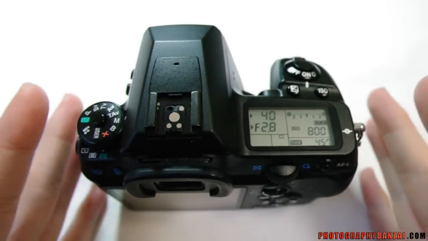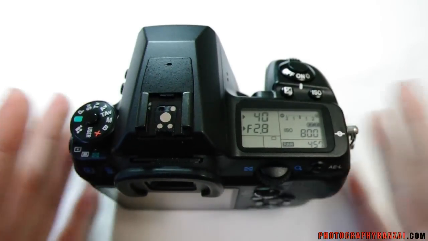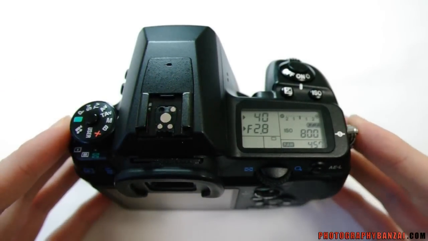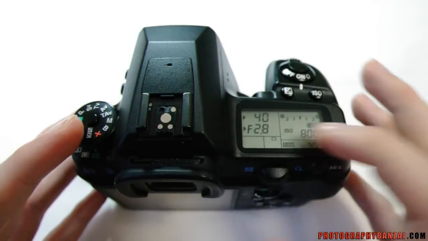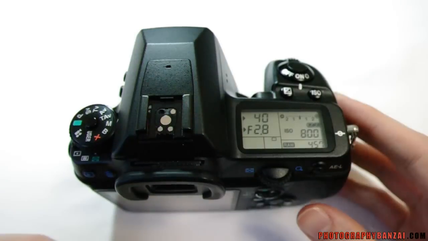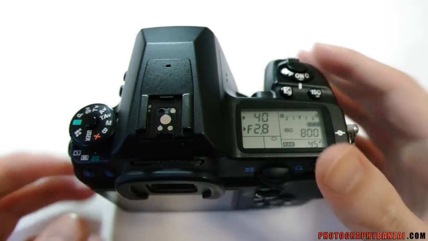This time I'm going to talk about full manual mode. Every digital SLR will have a dedicated manual mode where you control the shutter speed, the aperture, and the ISO. The full control, in this case, this is a K5.